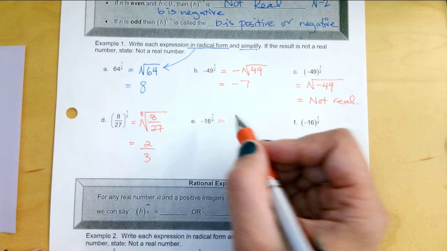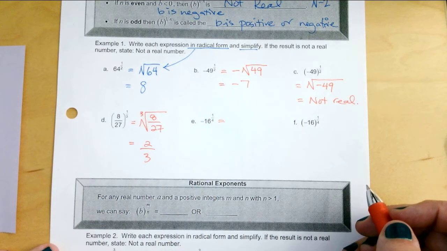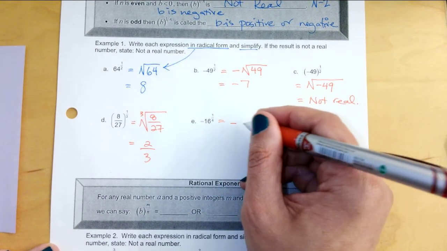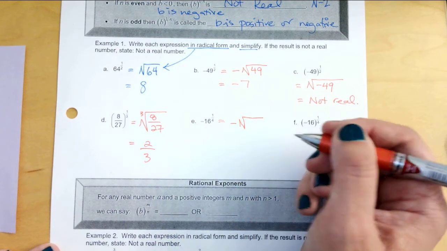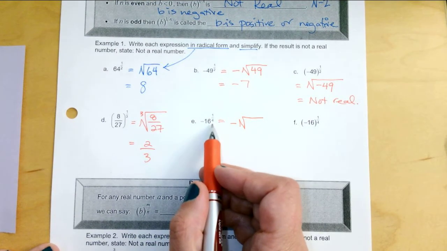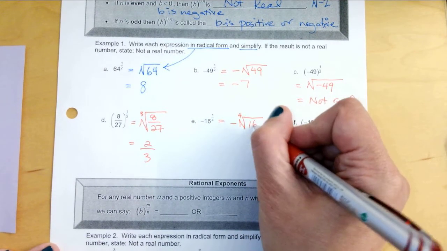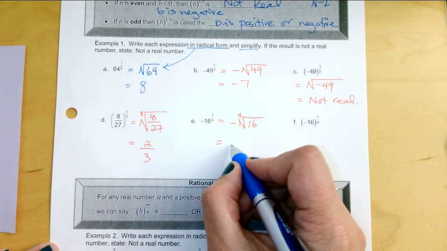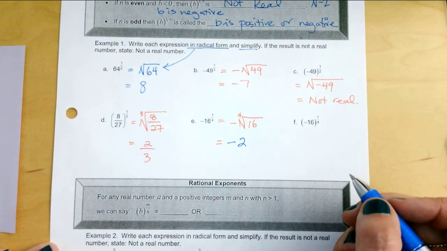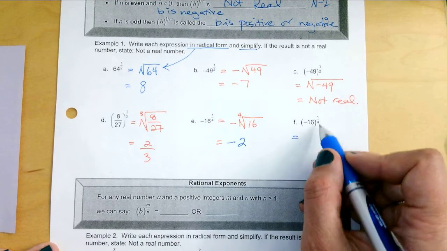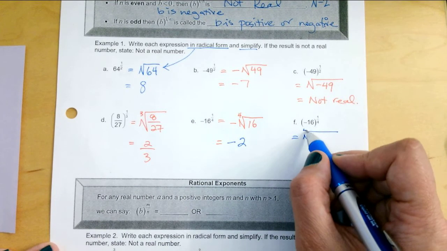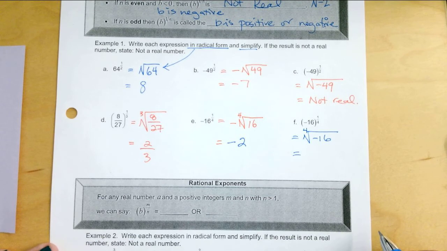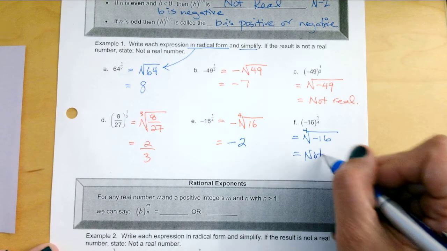If we're going to write this one in radical form, where would you put the negative? On the outside. How come on the outside? It's not included. And what index do we have? The 4th root of 16. Do you know what the 4th root of 16 is after all that practice today? It's 2. So this is going to be -2. And then here, what's this one going to be? The 4th root of -16. And what would you say about that? Not real.